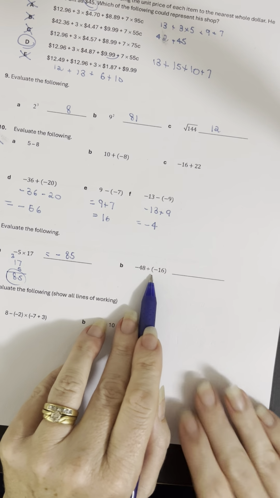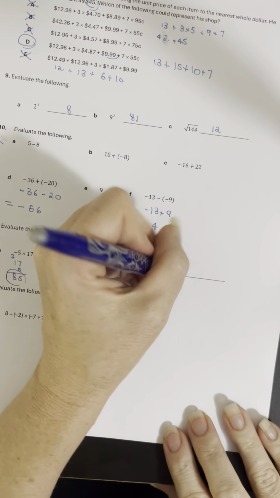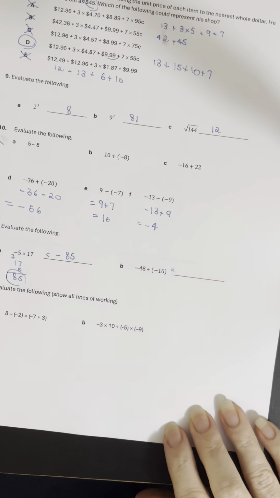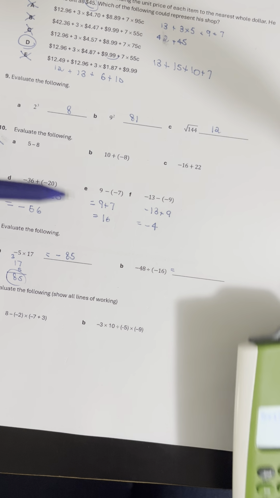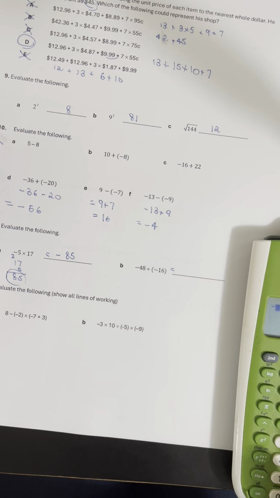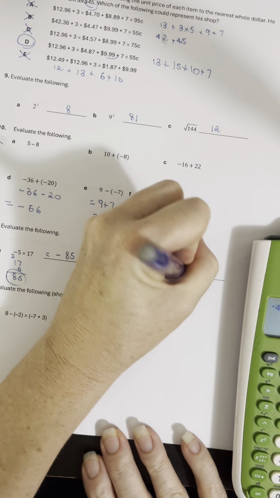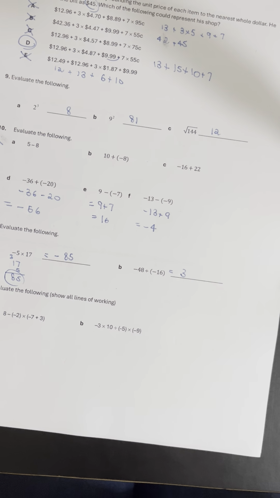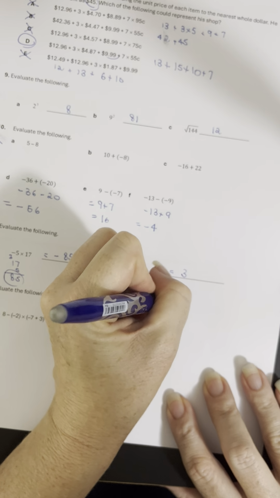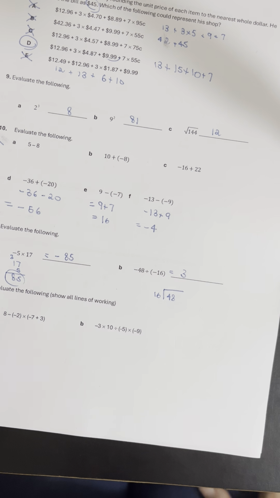Here we've got negative 48 divided by negative 16. We know the answer is going to be positive. And if you weren't sure what that was, you could check the negative 48 divided by 16 and get 3 there. Or you could set that out doing your long division, but we aren't expecting you to do that on an exam either.